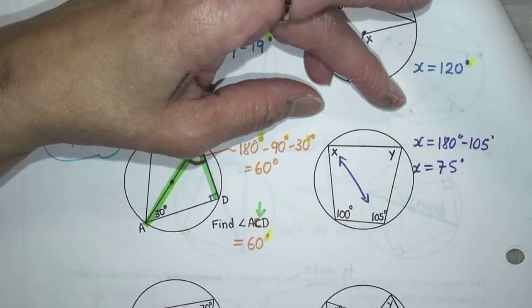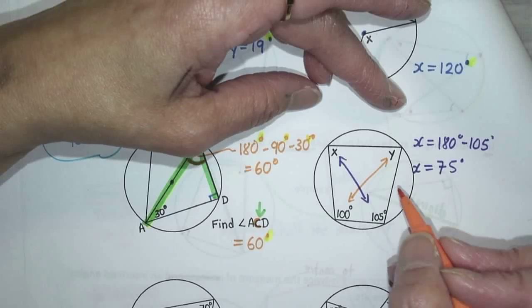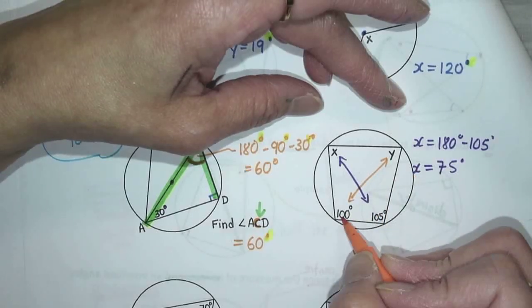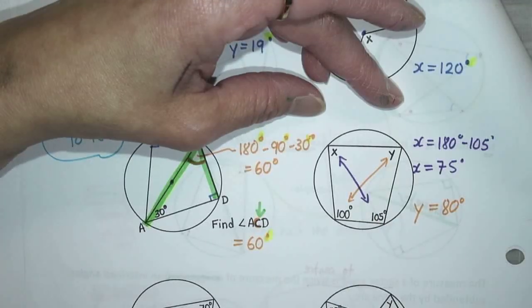Okay. For this one here, again, we know that they add to 180, so if this is 100, Y would be 80. You can probably do that in your head. They add to 180.